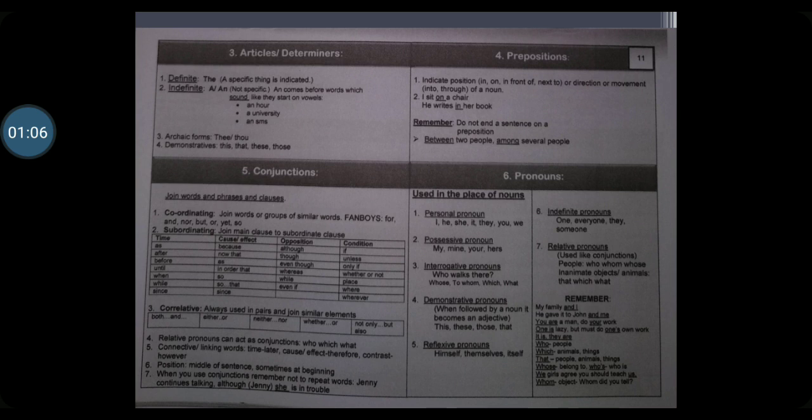So remember, do not end the sentence with a preposition. We always say between two people, among several people. Okay. Then let's look at pronouns.